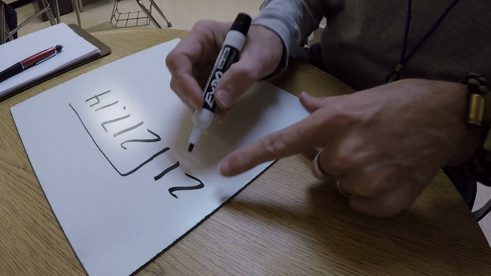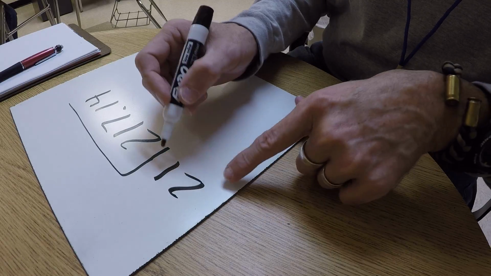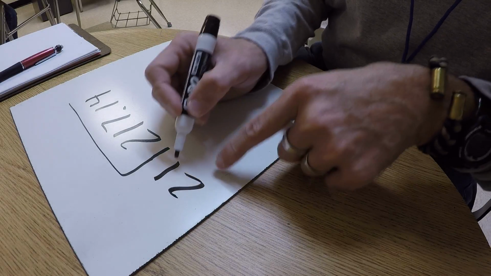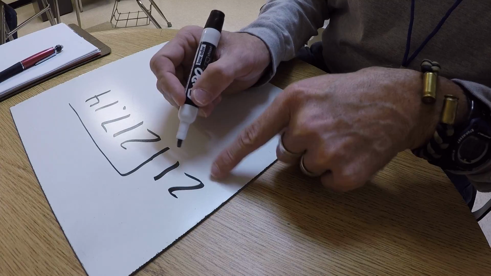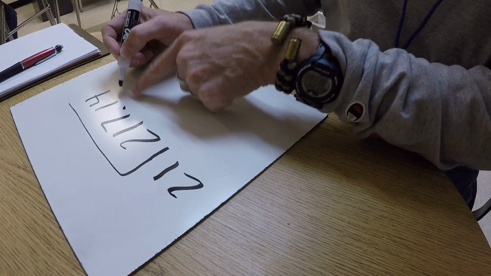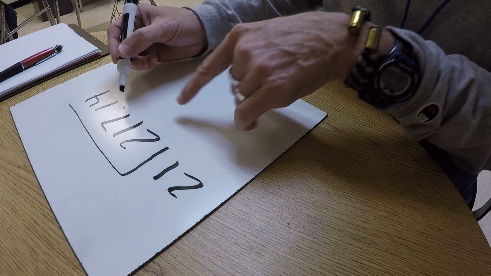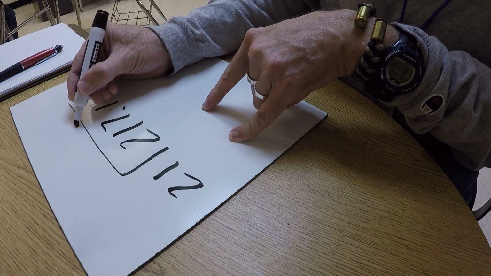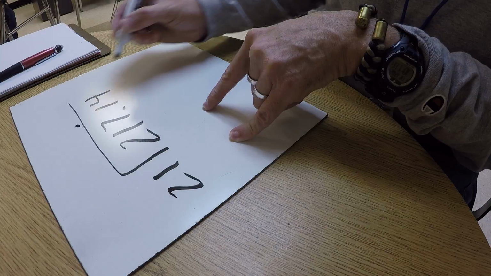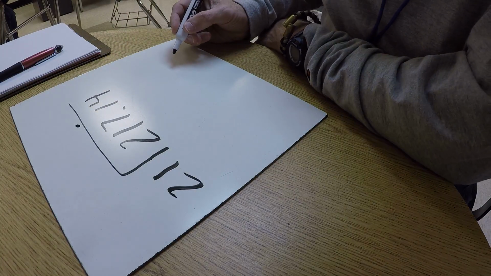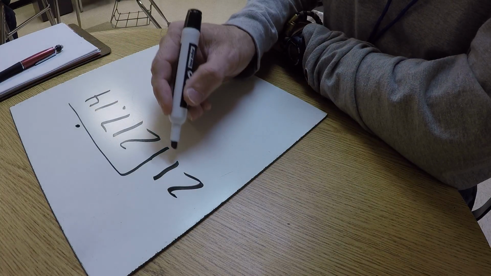First thing I want to do, I'm dealing with a whole number, so I don't have to move anything outside. If I had to move something on the outside, remember you're going to have to move it on the inside as well. In this case, all I have to do is bring this decimal straight up, and then I don't have to worry about it anymore. I'm finished with it. So here I go.